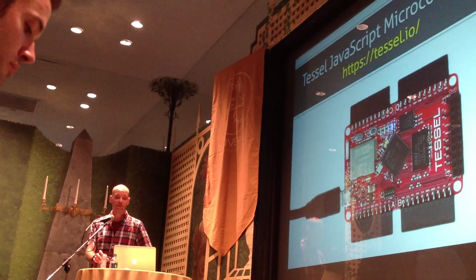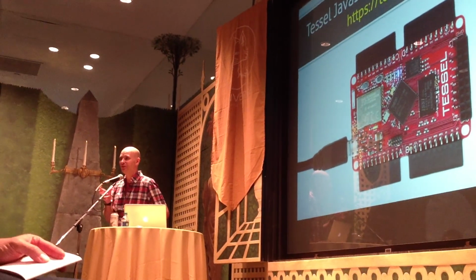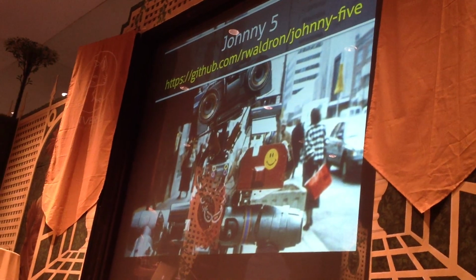Now, if you're working with the Arduino side and working with these boards, there's this really cool library out there called Johnny 5. How many of you remember this movie?